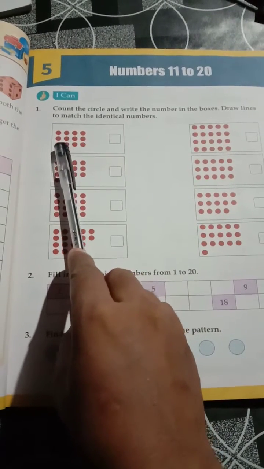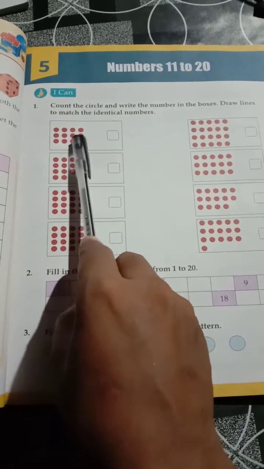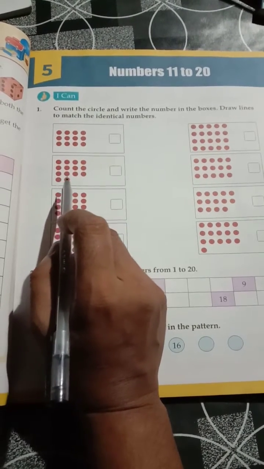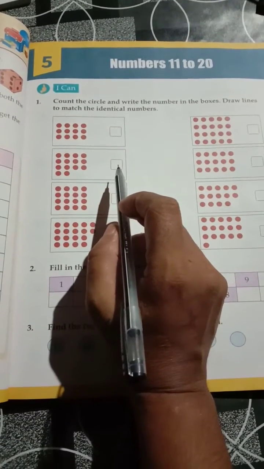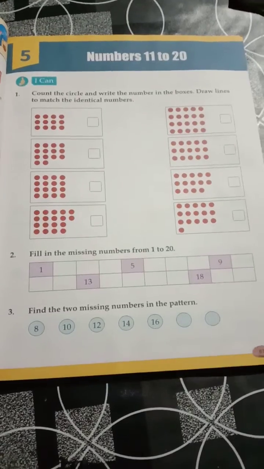Count the numbers. Count the circles: 1, 2, 3, 4, 5, 6, 7, 8, 9, 10, 11, 12. Means 12. Next: 1, 2, 3, 4, 5, 6, 7, 8, 9, 10, 11, 12, 13, 14. There are 14. So students, like that, count these circles and write the numbers in the boxes.